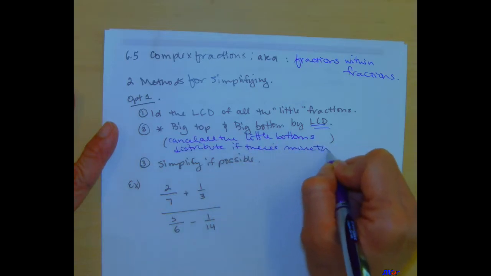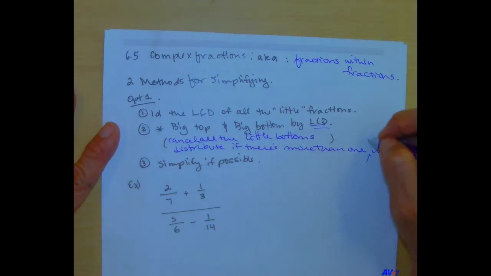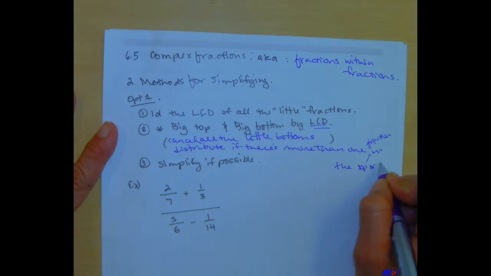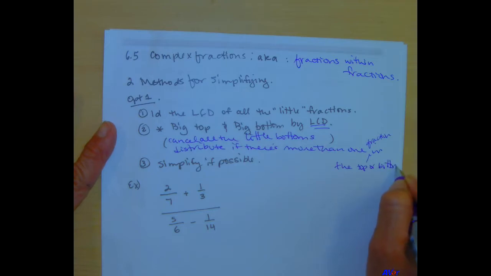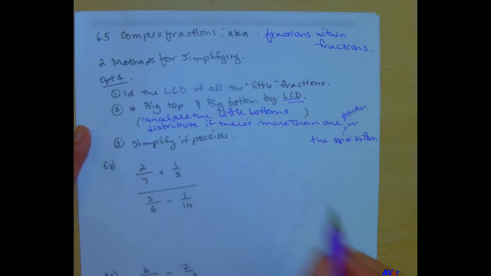More than one fraction in the top or bottom. We'll see examples of that here in just a second. And then simplify if possible.